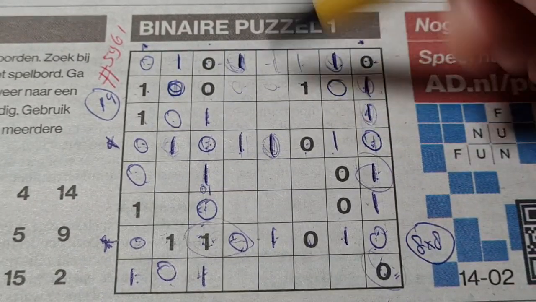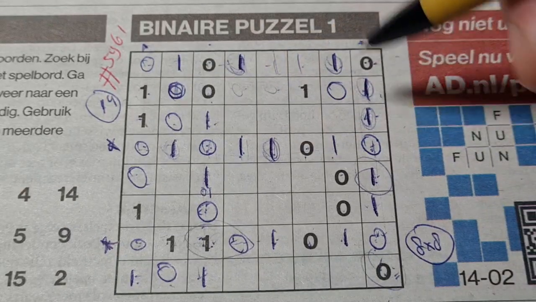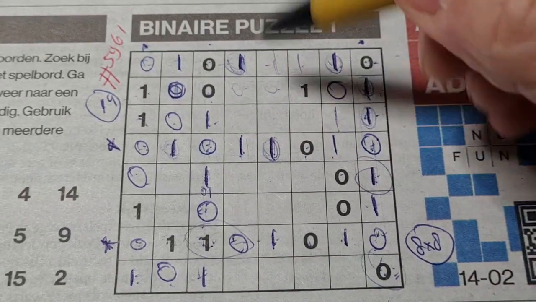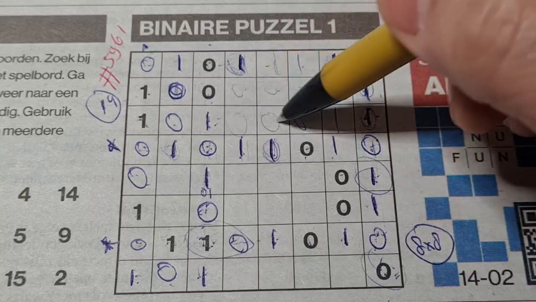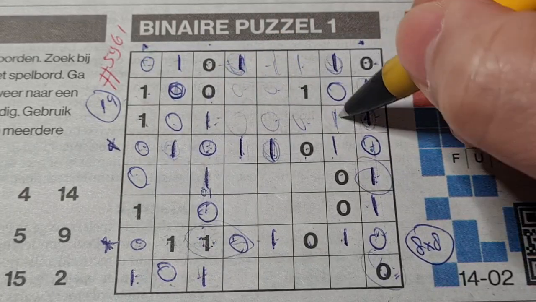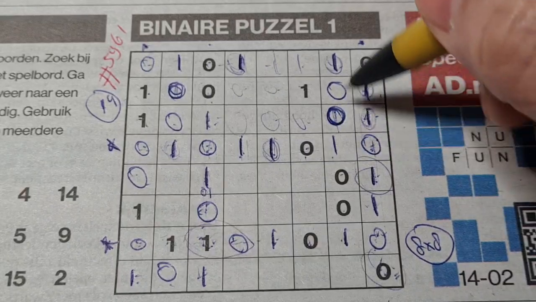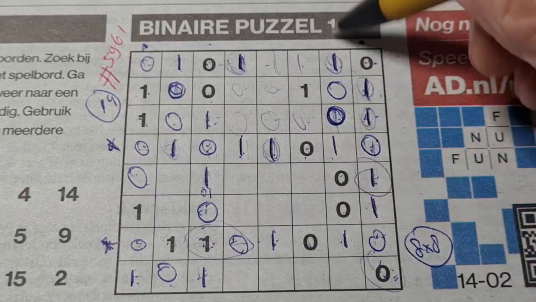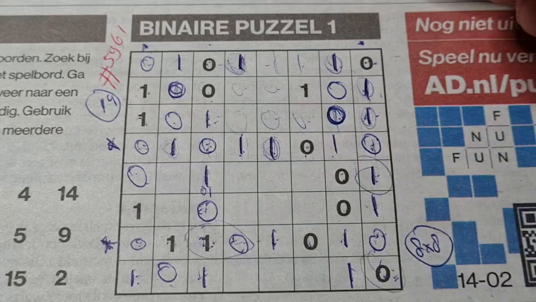Okay, here we have 3 ones. If I place number 4 here, then we have 3 O's in a row in this row. Not allowed, one of the rules, so this can be 1. This should be no. 4 O's we have here, so the rest are 1s.